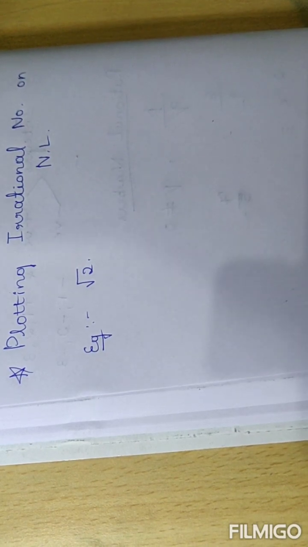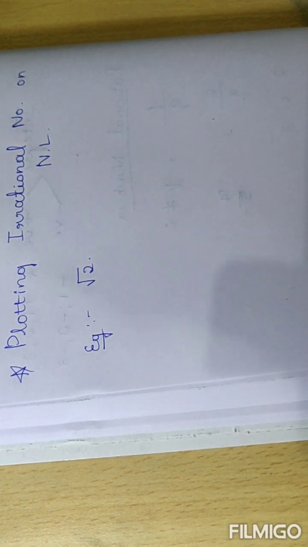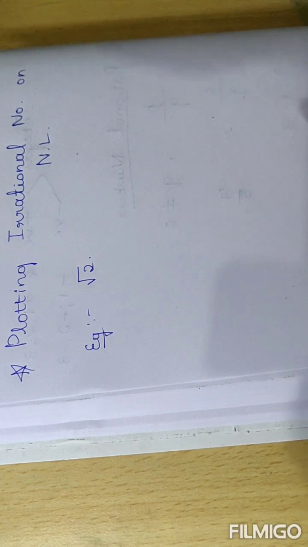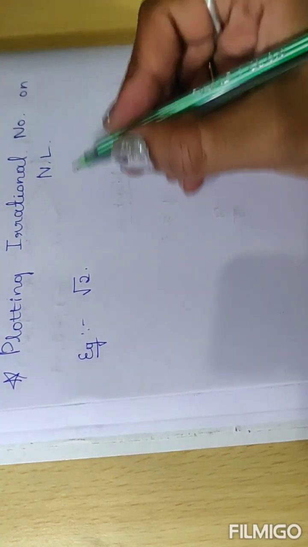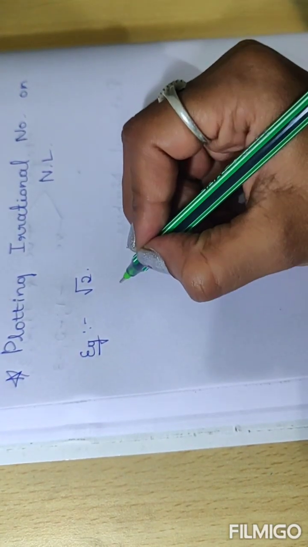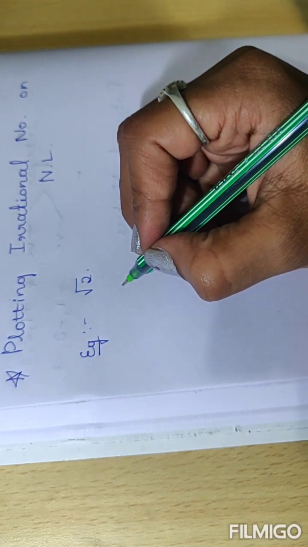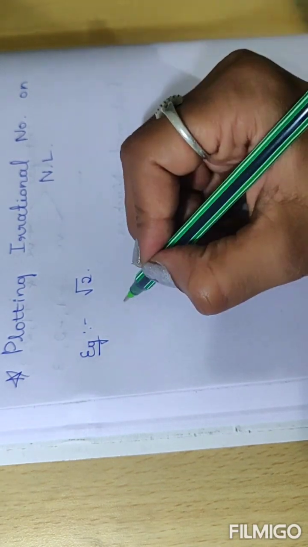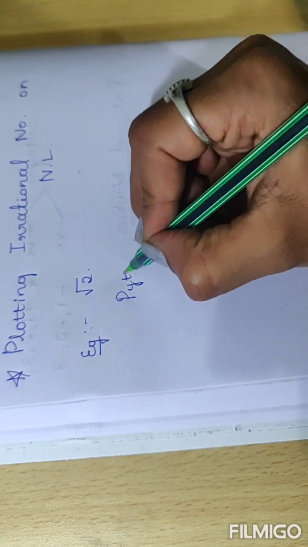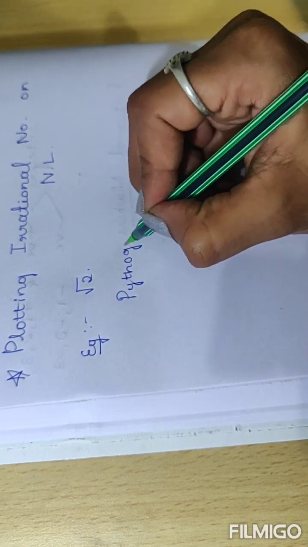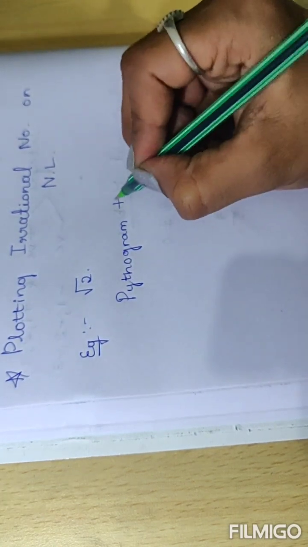Now let's plot an irrational number on the number line. That's root 2. So how are we going to solve this? We know we have to apply a formula that's related to the Pythagoras theorem. So what is the Pythagoras theorem formula? Okay, let's see what the Pythagoras theorem is first.